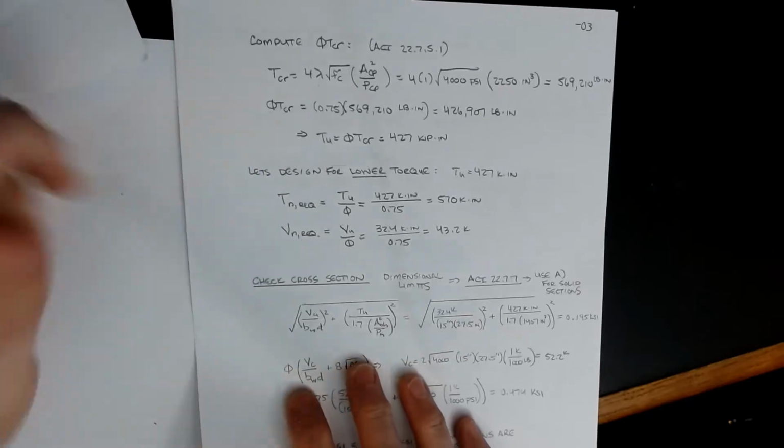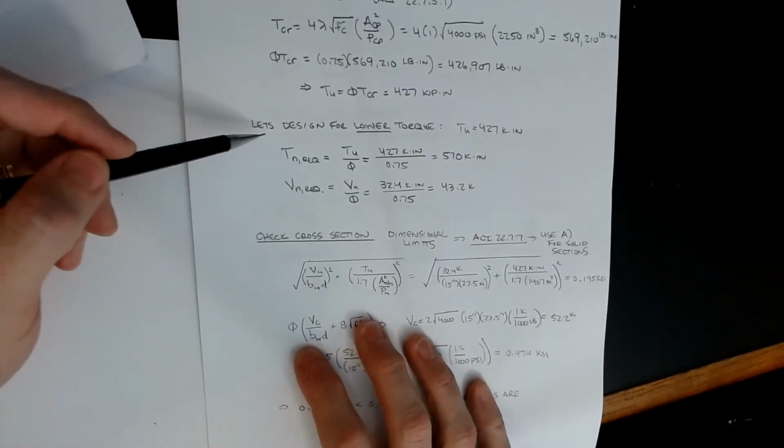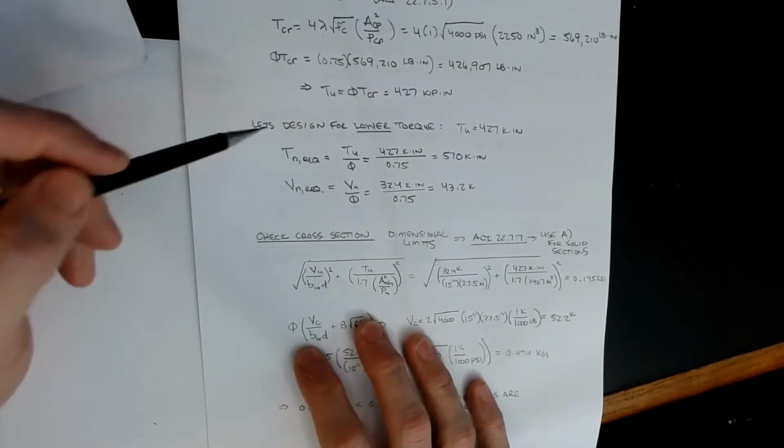Okay, and so that's what we're going to do. So we're going to design for the lower torque. Okay, see what we did? Again, I'm trying to show you all the steps that are in there.